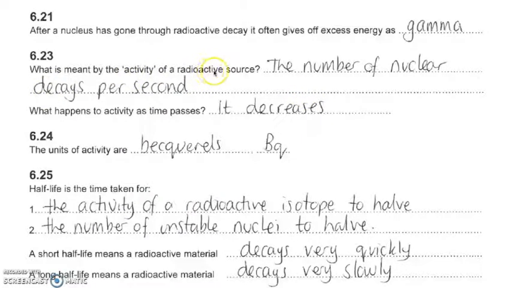What is activity? Well, it's the number of nuclear decays per second. So please bear in mind this definition in your exams. Make sure you can recall it, okay?